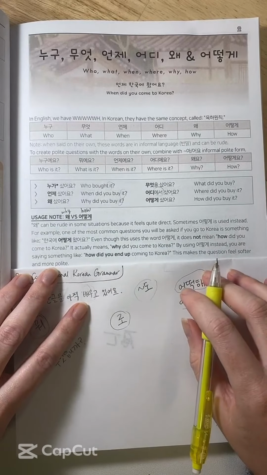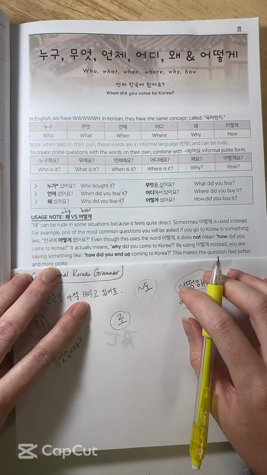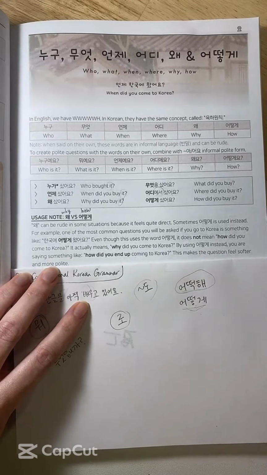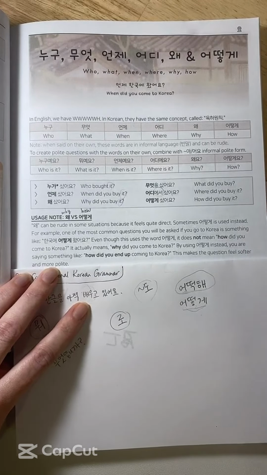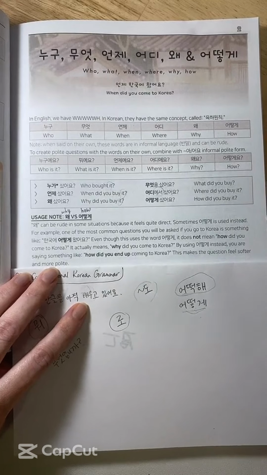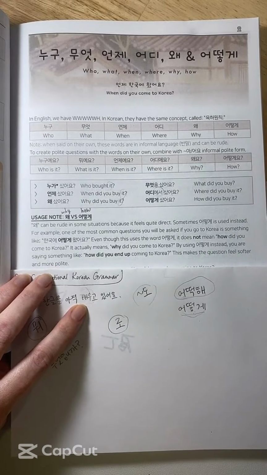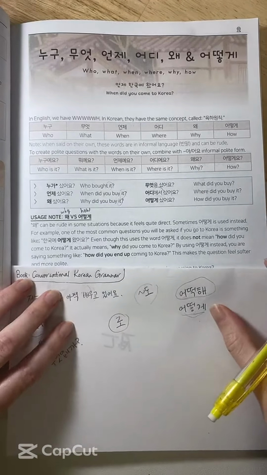한국에 왜 오게 됐어요? I think so. I'm not a native speaker, but that looks good to me. Using the 게 되다 form to mean like how did you end up doing something? So I think that's fine, but I'm not a native speaker, so I'm not sure. Not 100% sure, but looks okay to me. I would understand what you're saying.